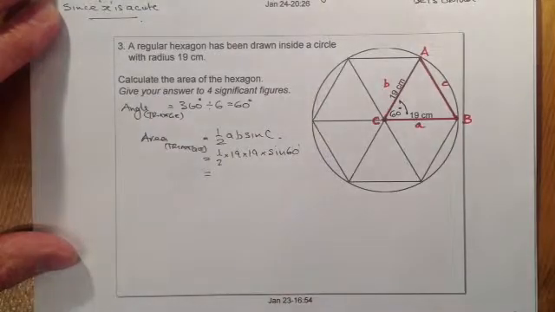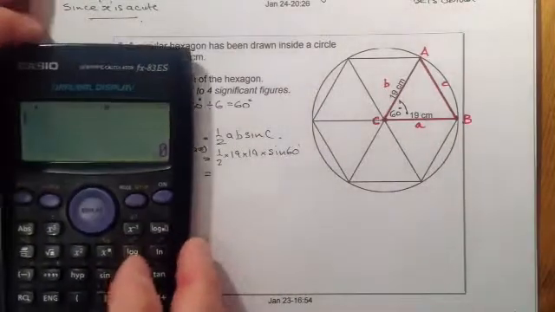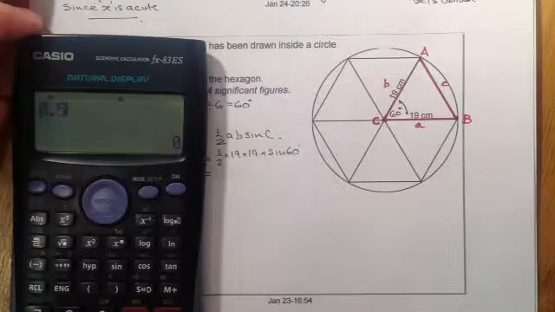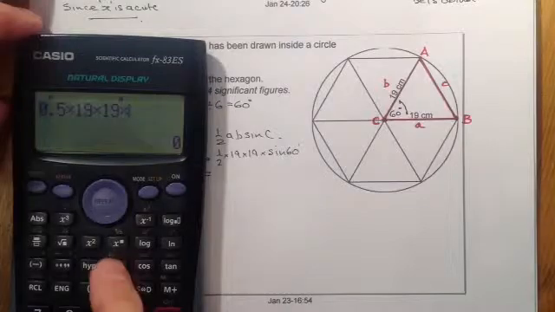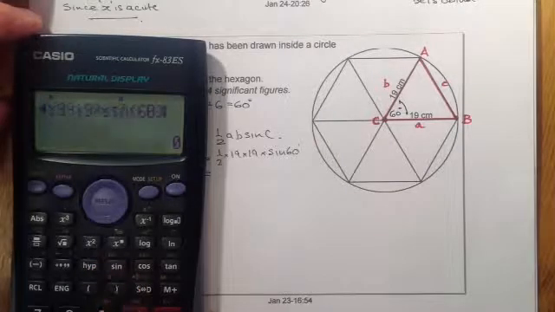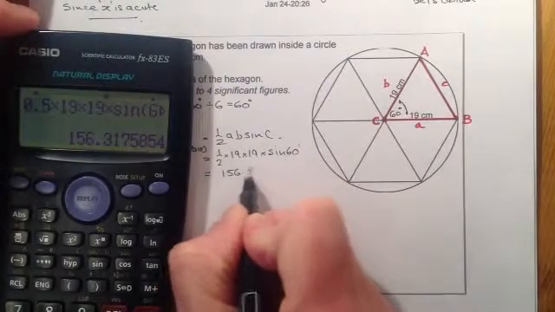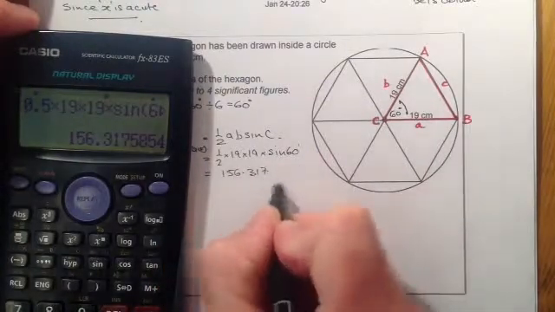I'll go to my calculator. We'll go for 0.5 times 19 times 19 times the sine of 60, and that should equal 156.317.